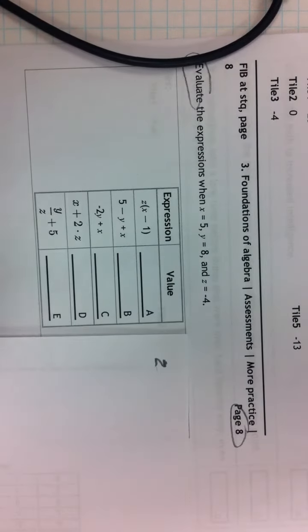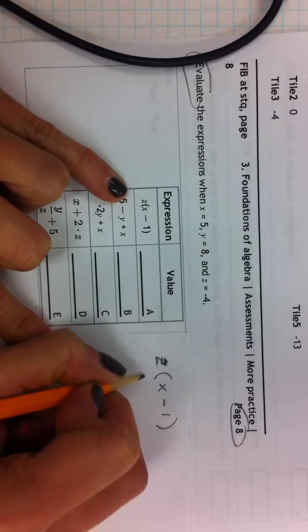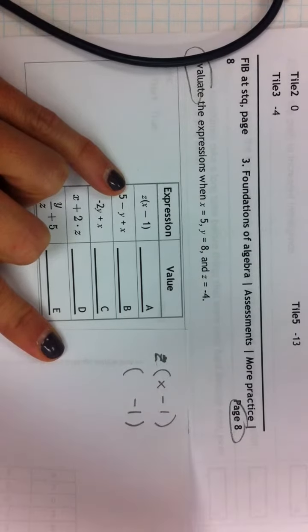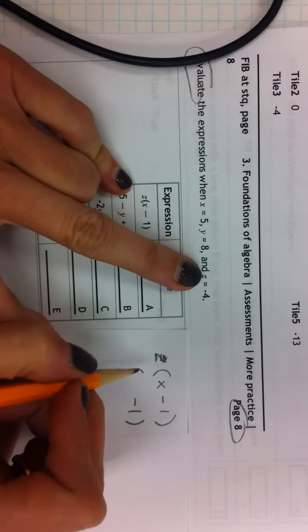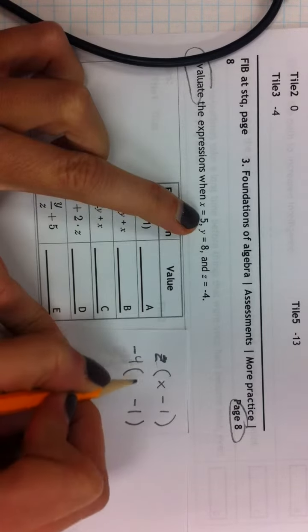Z, I have to get a pencil. Z parentheses x minus 1. So I'm going to rewrite everything I see except for the variables, which I'm going to leave blank. I'm going to come back in. Z is negative 4. So where the z was, I'm going to write negative 4. X is the 5, and so I plug in a 5 for x.